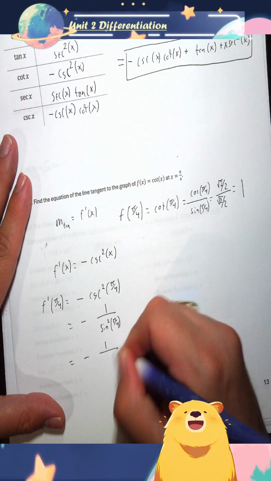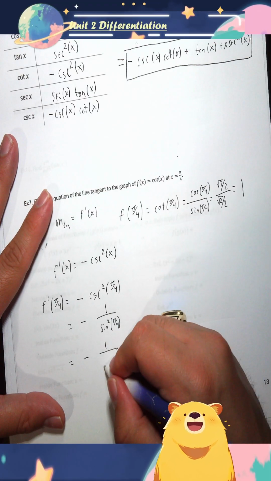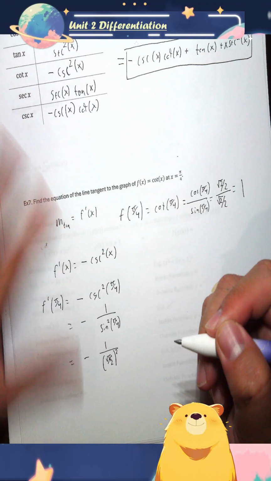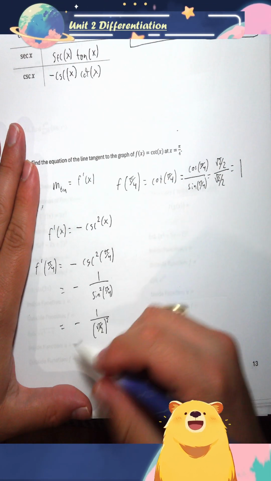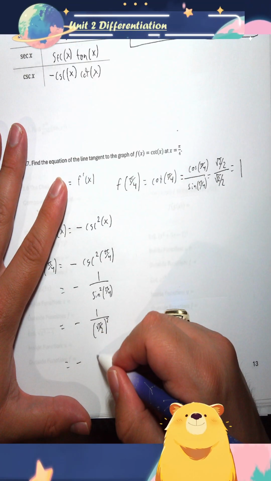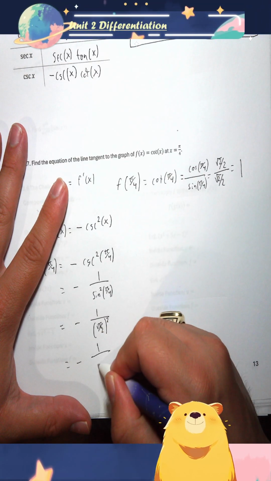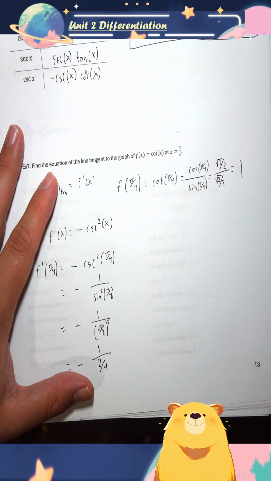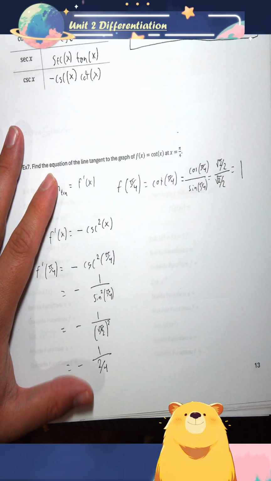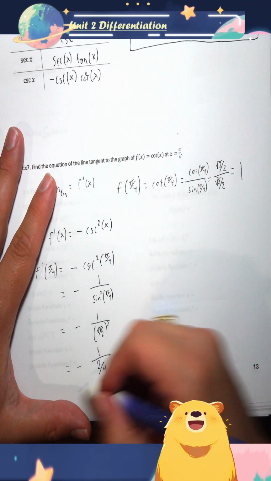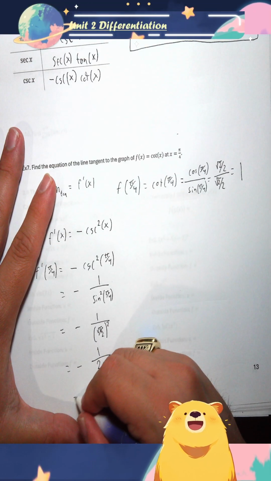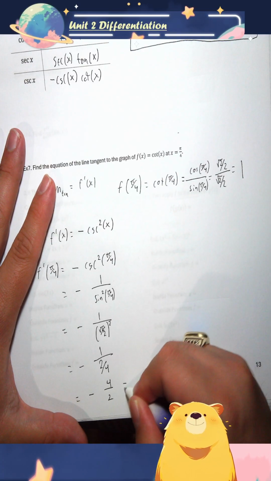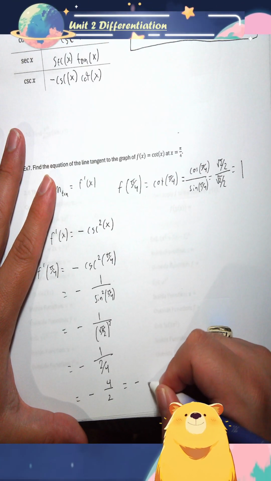Well, sine of pi over 4, excuse me, is just the square root of 2 over 2. So, let's apply that square. 2 over 4. And then let's go ahead and correct this fraction. Multiply both the top and the bottom by 4. Negative 4 over 2. And that's going to be negative 2.